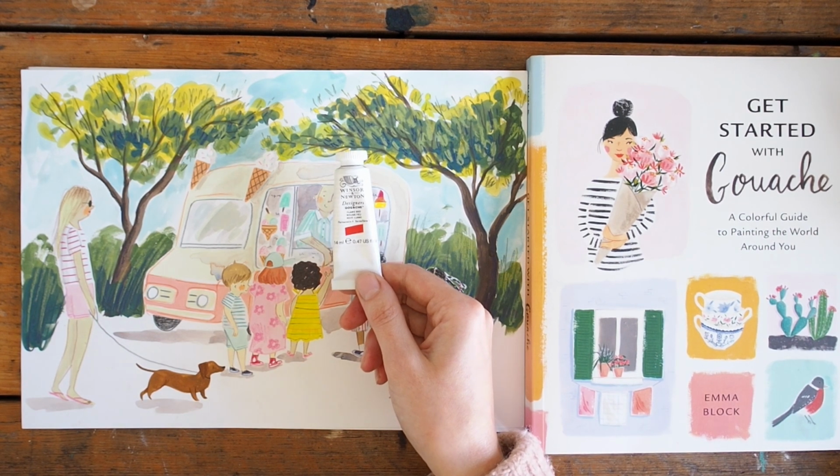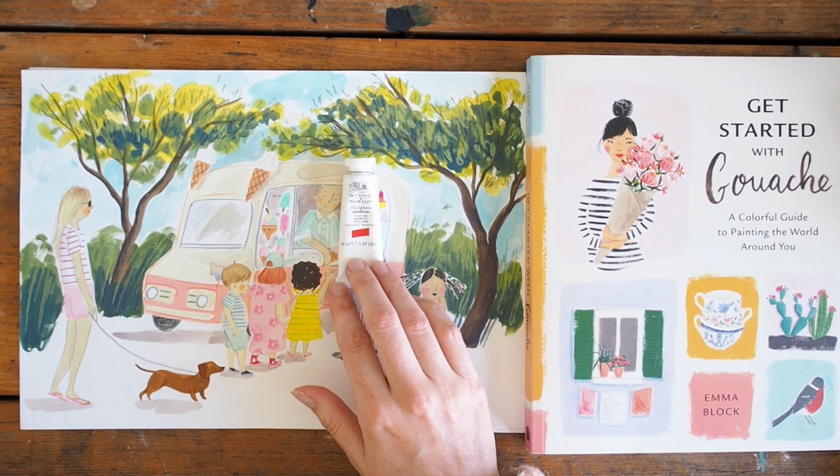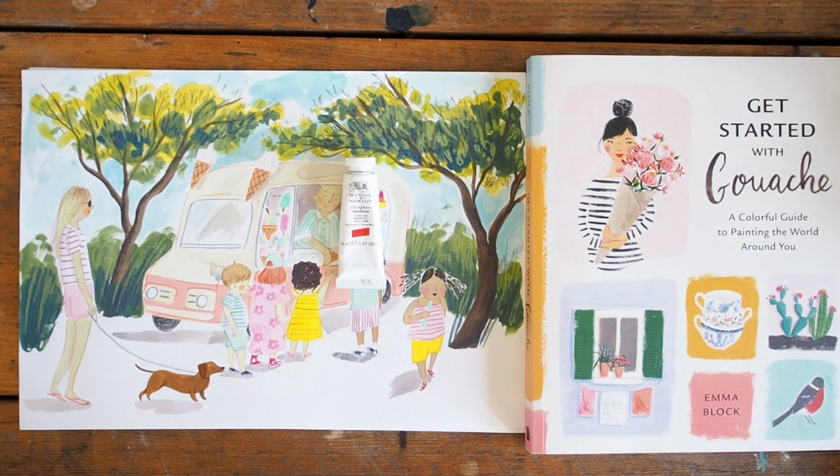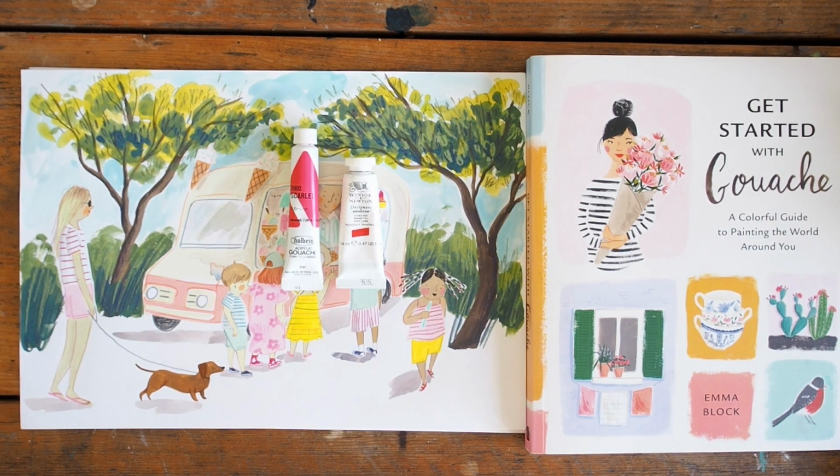And then the other thing is different types of gouache. So this is Winsor & Newton designer's gouache. Like I say, classic gouache. It is opaque and it is water soluble. So I'm also going to have a look at acrylic gouache. So this one is from Holbein. This is also opaque, but it's not water soluble.